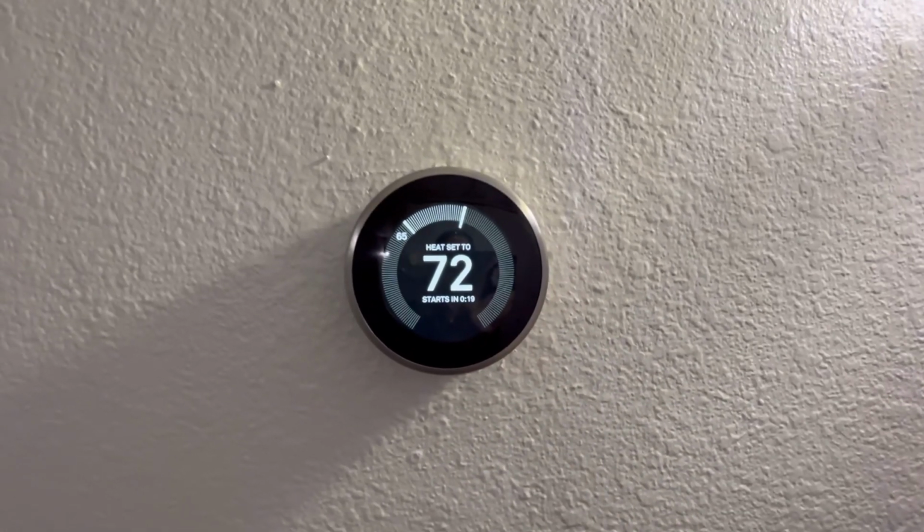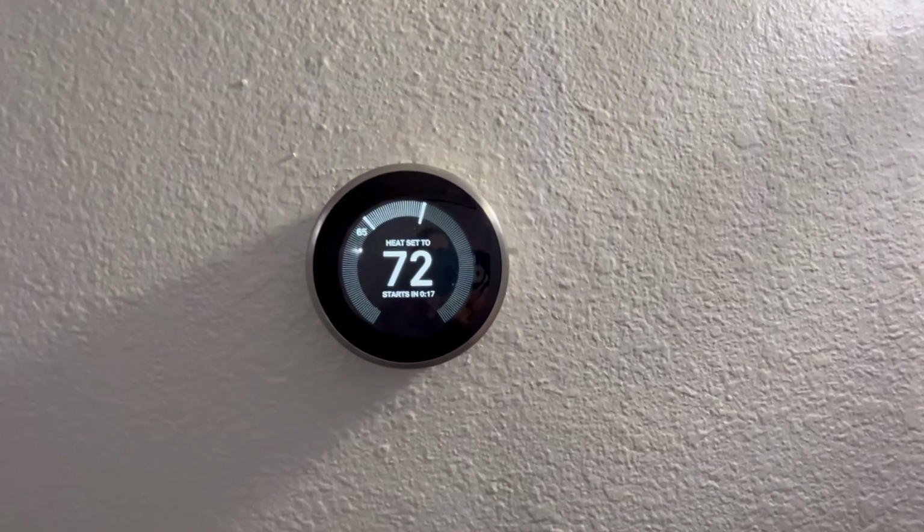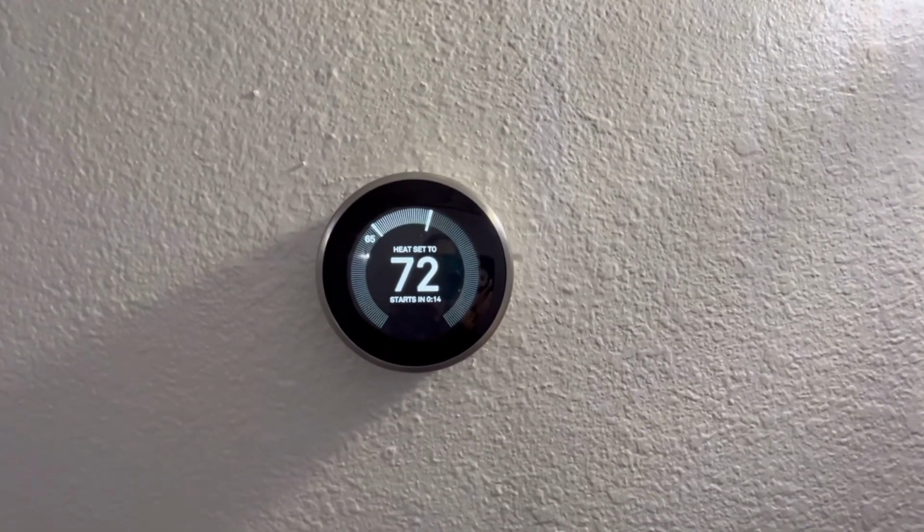All right, hopefully that gets you all set up for controlling the AC and heat modes and the temperature control inside the house.